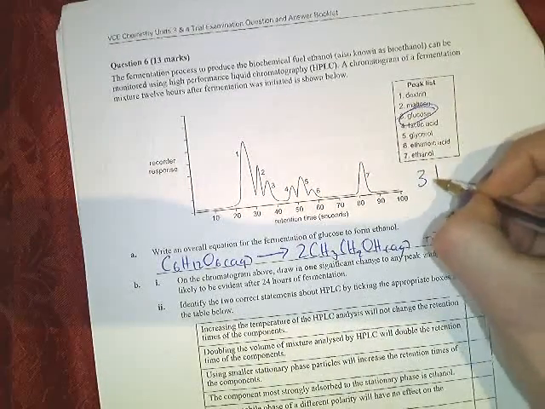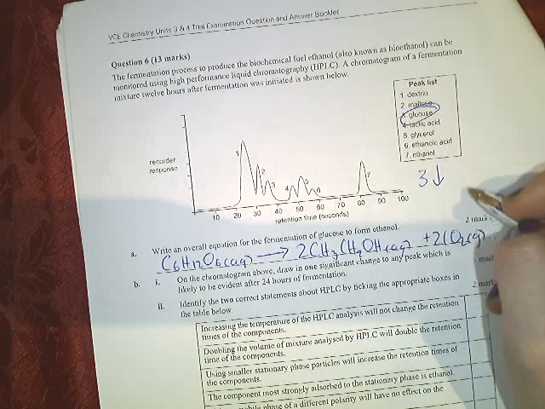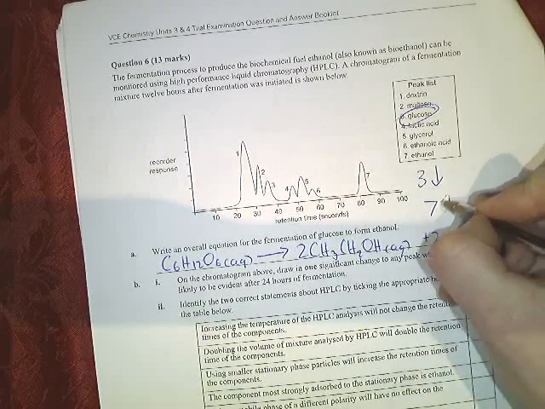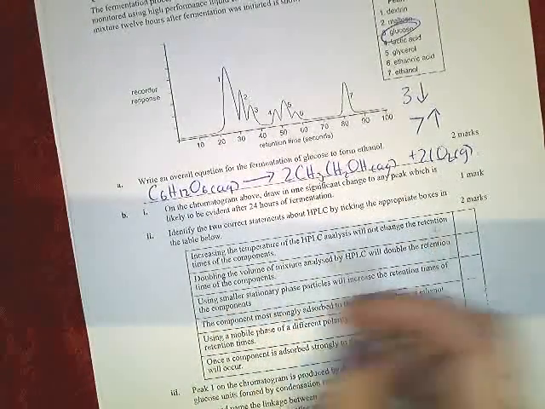Well, 3 would be definitely lower, and 7 would be higher. Okay, and let's have a look at these ones. Identify 2 correct statements about HPLC. Increasing the temperature will not change the retention times.